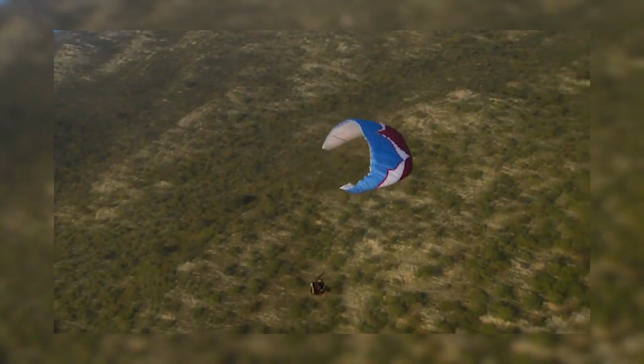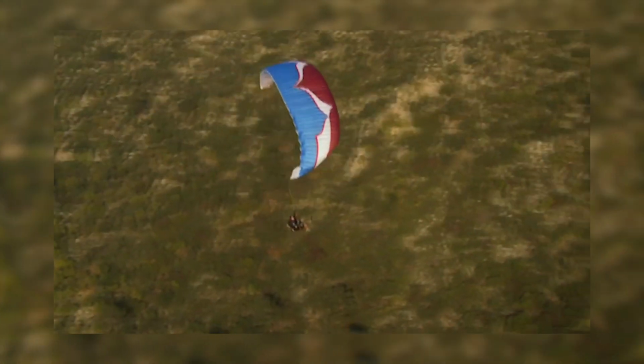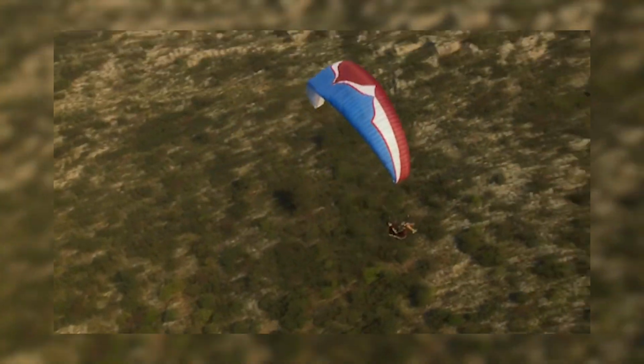So it dives over. At this point, you want to weight shift to the outside and you're not trying to pull as much brake to make it do a wing over the opposite way. You just want to stabilize the glider. You want to get it flying in a balanced way so that you have heading control.